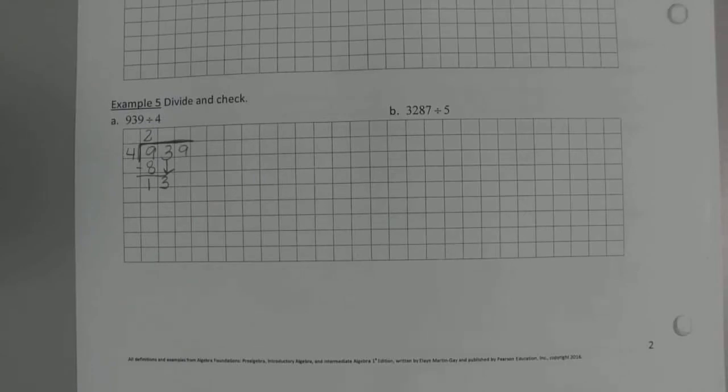Why do we bring down the number? Because what we're doing is kind of like that same concept with shifting over. We're not really doing 4 into 9, we're doing 4 into 900. And so we did that 200 times. And we're not really doing 4 into 3, it's 4 into 30. So we have to get to all the other place values, is basically what we're trying to do.